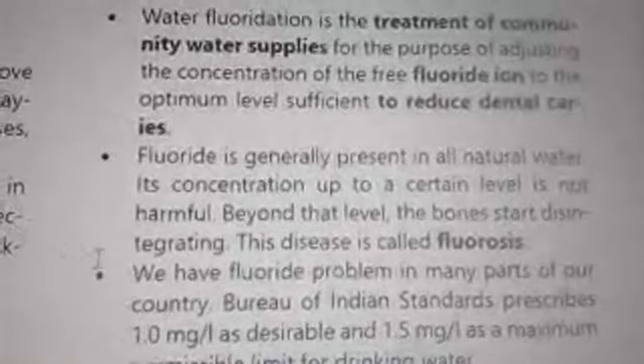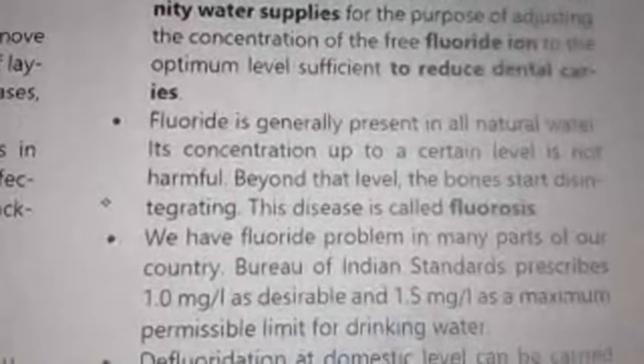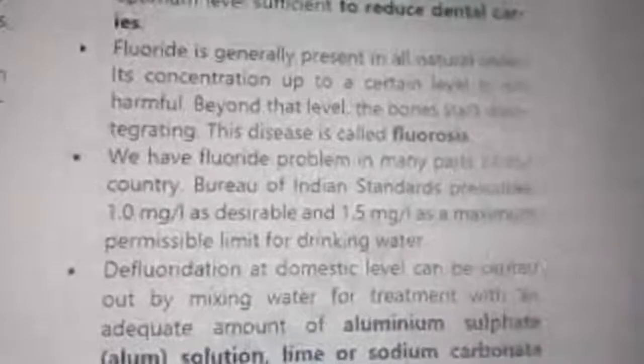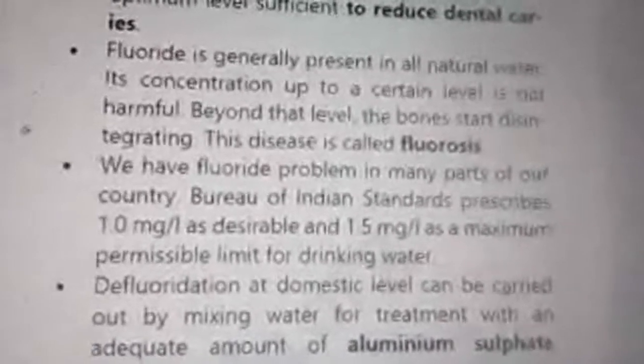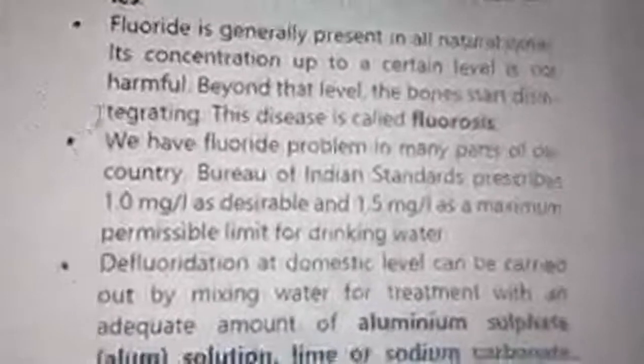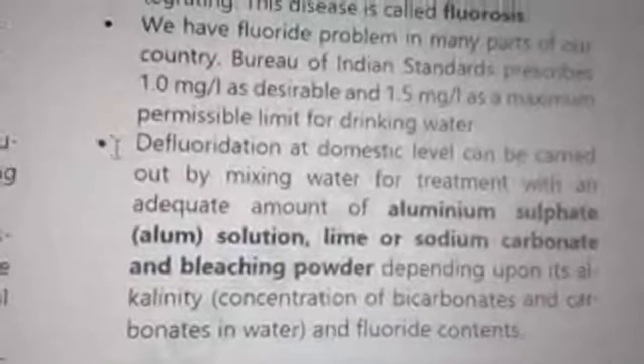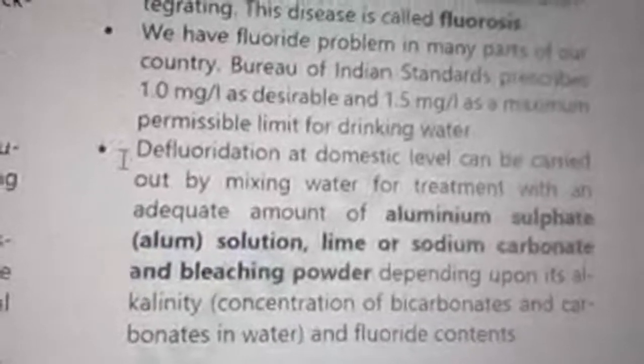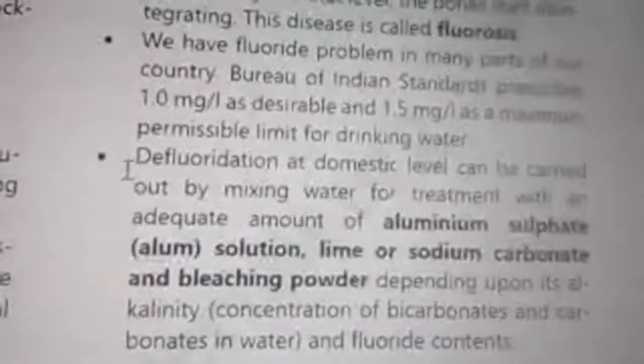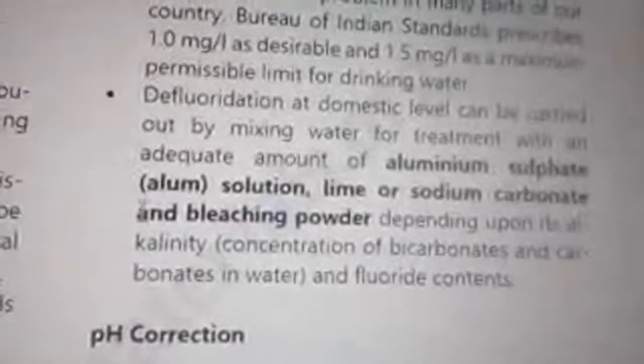Fluoride is generally present in all natural water. Its concentration up to a certain level is not harmful. Beyond that level, the bones start disintegrating. This disease is called fluorosis. We have a fluoride problem in many parts of our country. Bureau of Indian Standards prescribes 1.0 mg/L as desirable and 1.5 mg/L as a maximum permissible limit for drinking water.